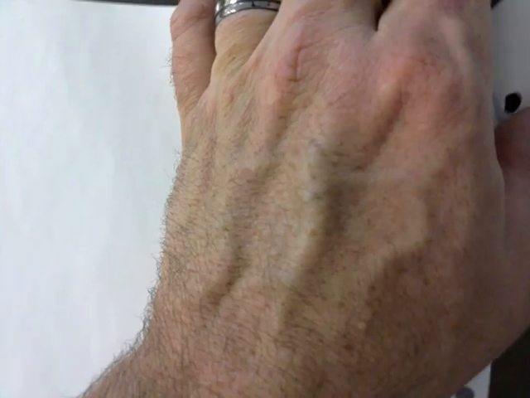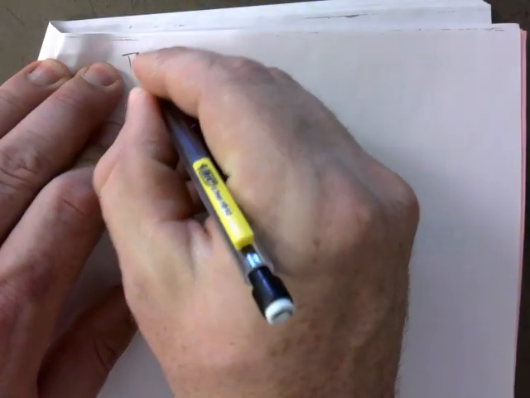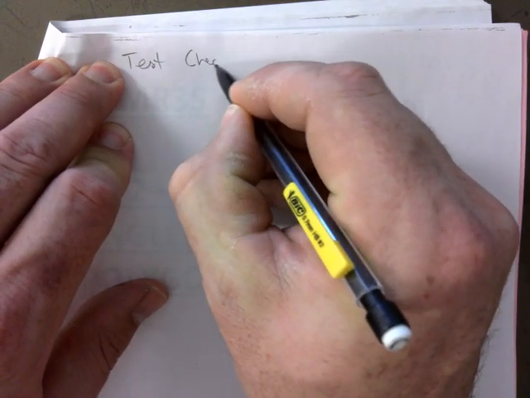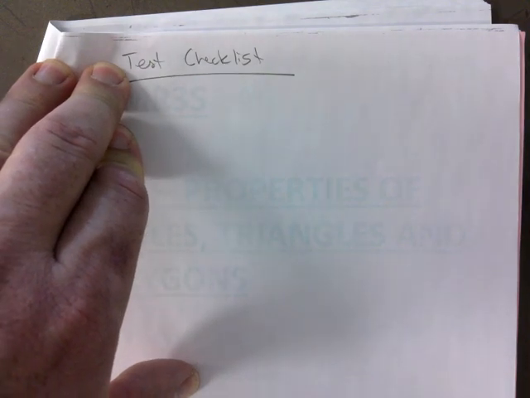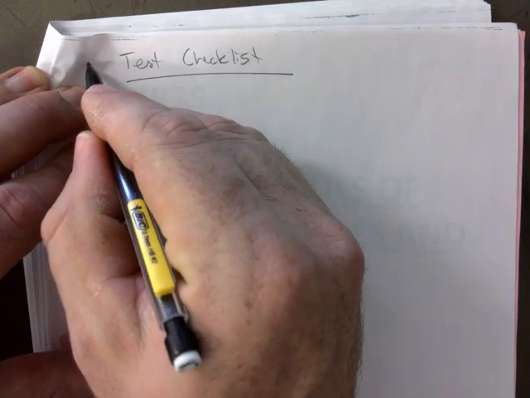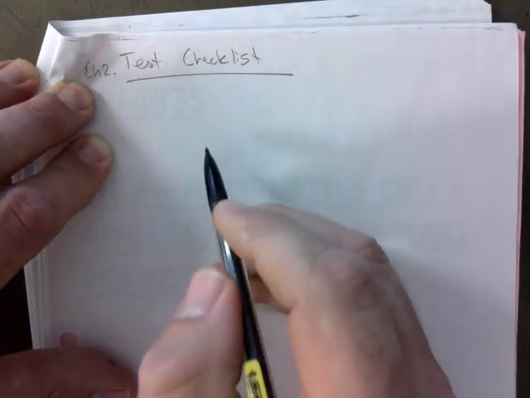So I'm just going to add this to your booklets, and I'm going to go to the very last page. So I'm going to go to page 80, I guess, and write down a test checklist. Chapter 2, right? Oops. Chapter 2, test checklist.